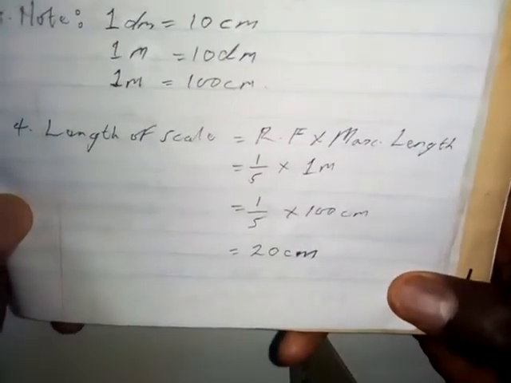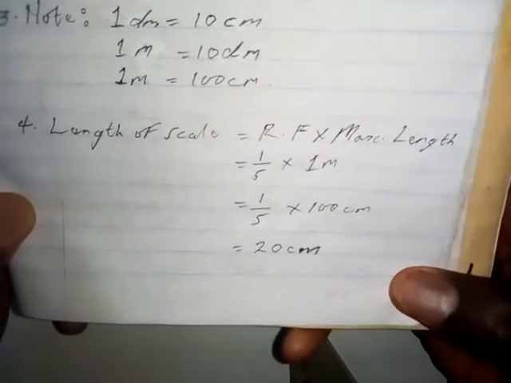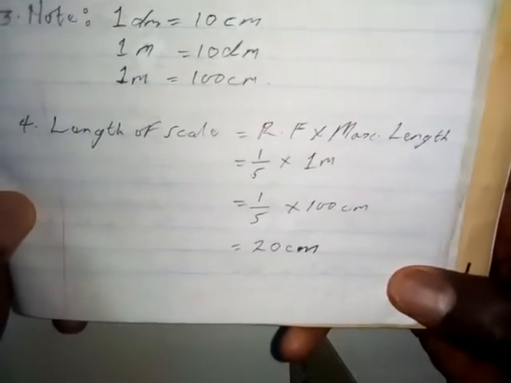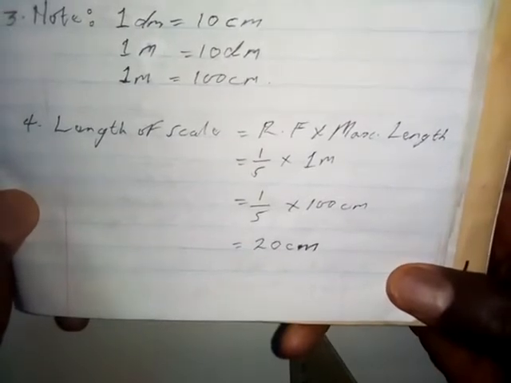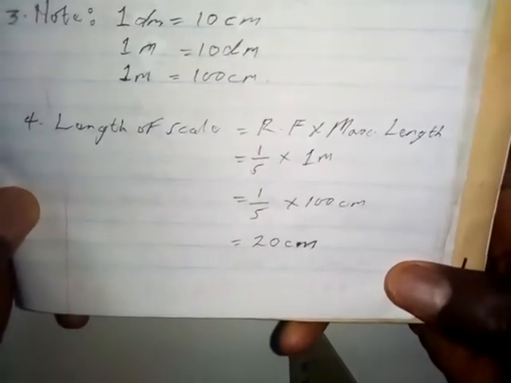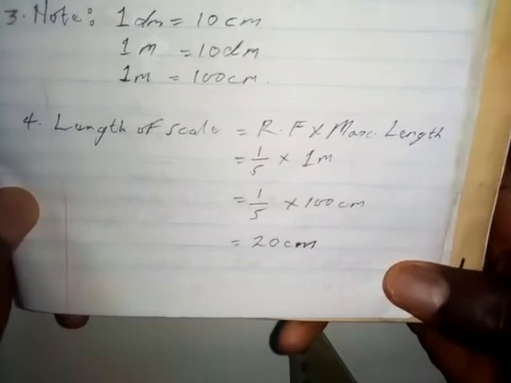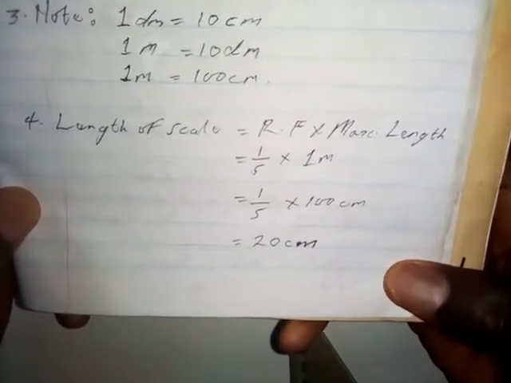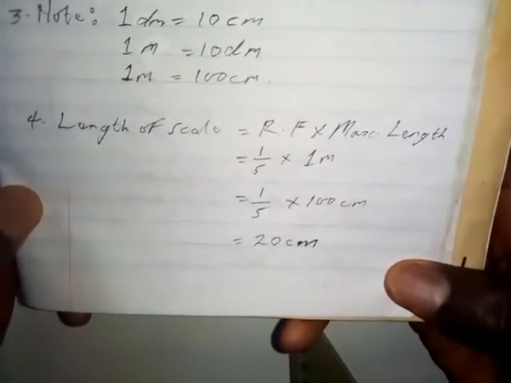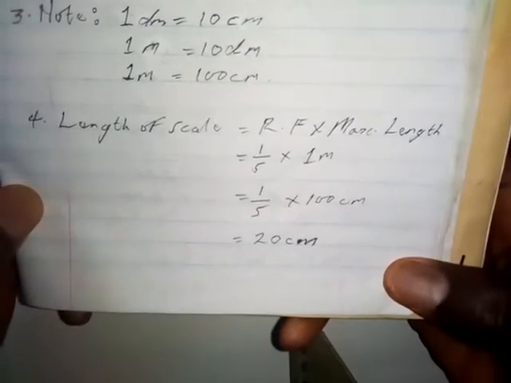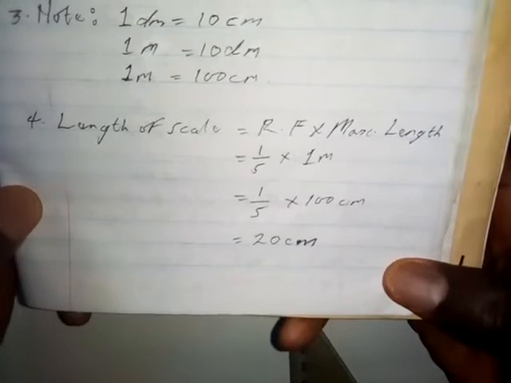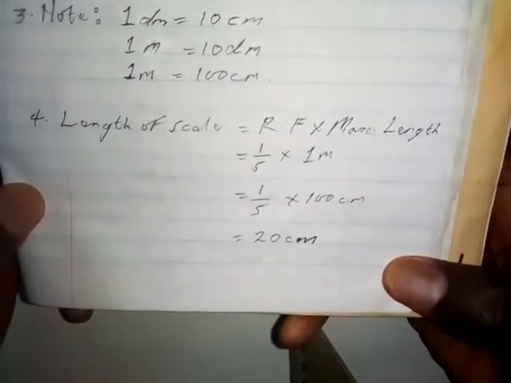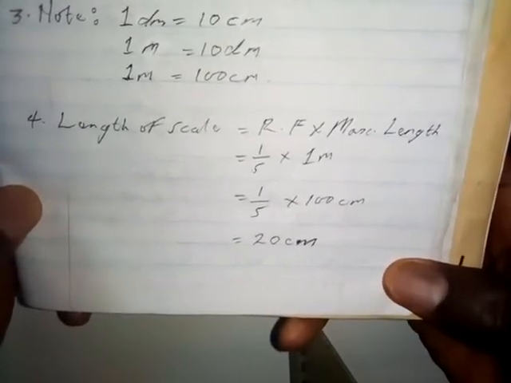And how do we calculate the length of scale? That's what I wrote on paper here: you are going to multiply the representative fraction, which is RF, by the maximum length. As we know, the RF is 1/5 and the maximum length is 1 meter. Then 1 meter is equal to 100 centimeters. By computing, we have the length of scale equal to 20 centimeters.